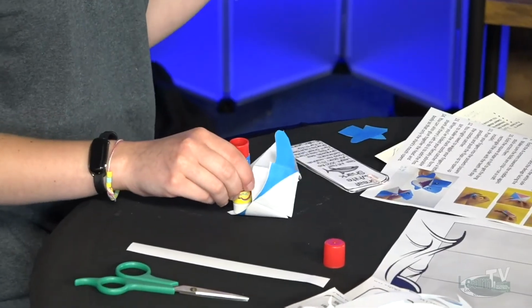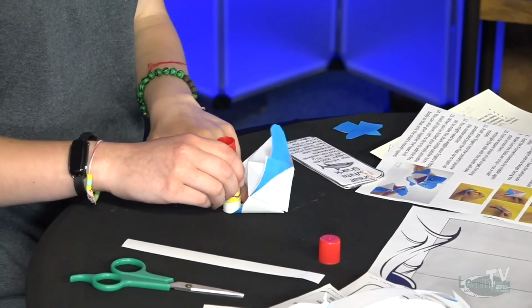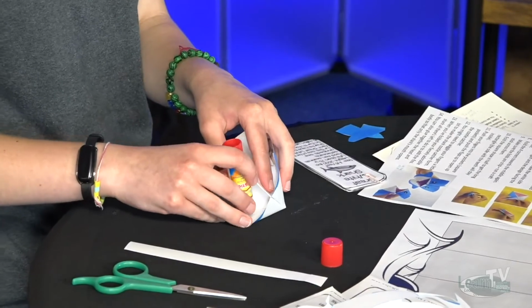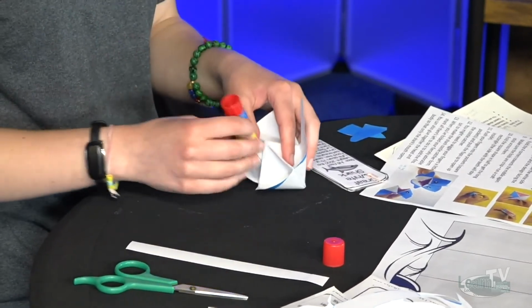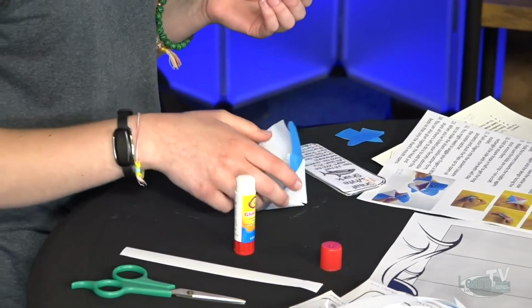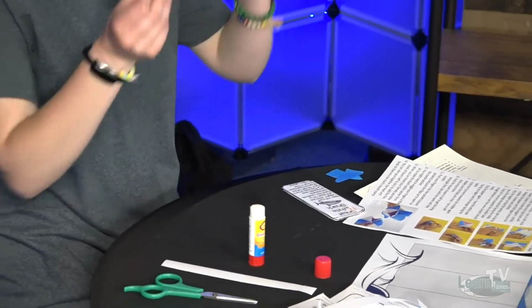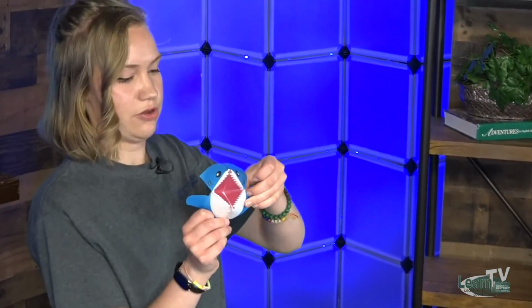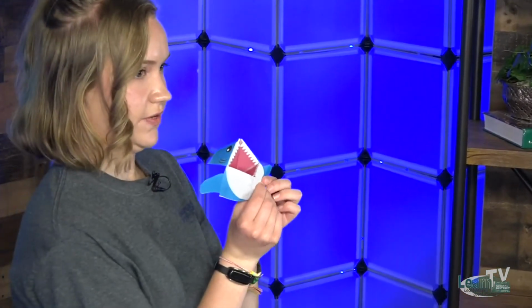And if the fin's a little bit off, if it's more on the wrong side, if it's coming out the bottom, it's really okay. This is your shark. So, it's okay. Just do your best. If you need a grown-up to help you, that's totally fine. And you're going to get your fin, get your shark, and you're just going to put it basically the same way you did the last one. But the shark's fin is just coming off.